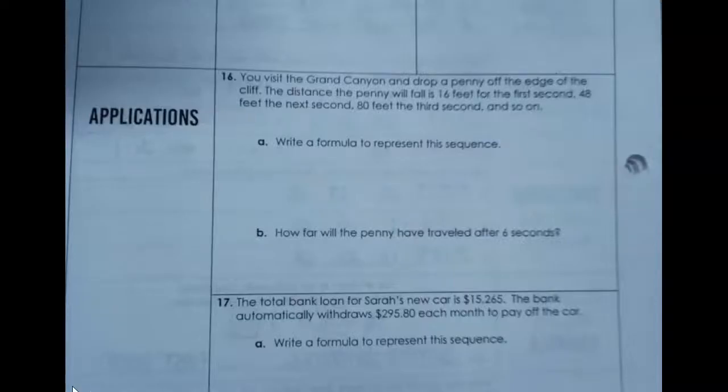All right, let's look at this application problem on the back of our notes. We'll finish the other problems in class. So you visit the Grand Canyon and drop a penny off the edge of the cliff. The distance the penny will fall is 16 feet for the first second, 48 feet in the next second, 80 feet in the third second, and so on. Okay, write a formula to represent this sequence.